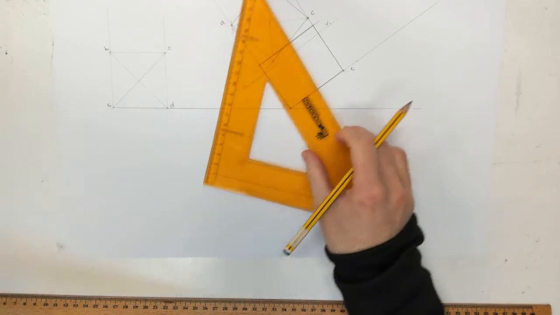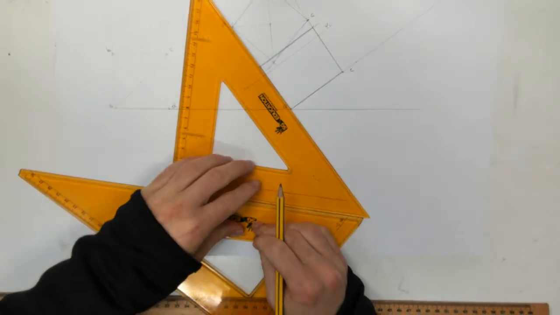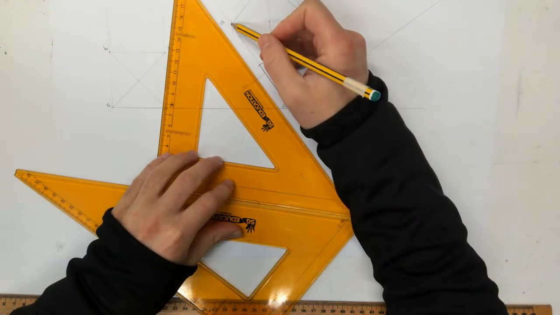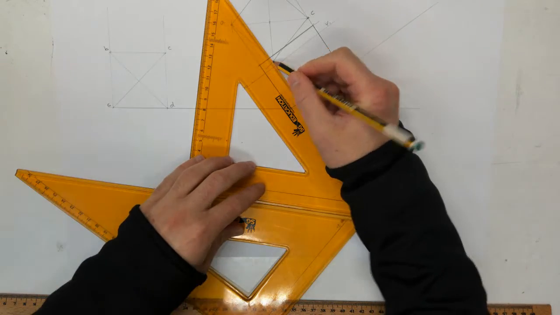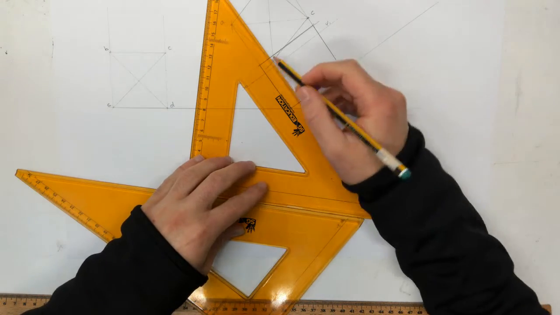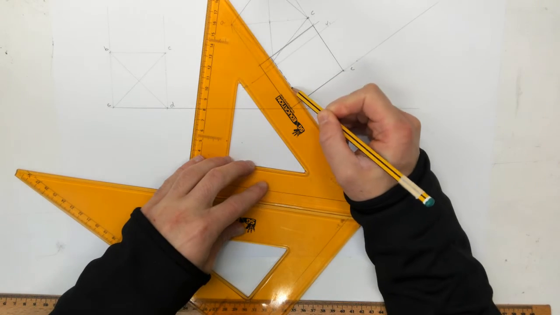And also what I can do now is I can take my angle here, and that gives me, I already have corner A there going down. This will give me corner D, and that appears dashed, so it's hidden detail.